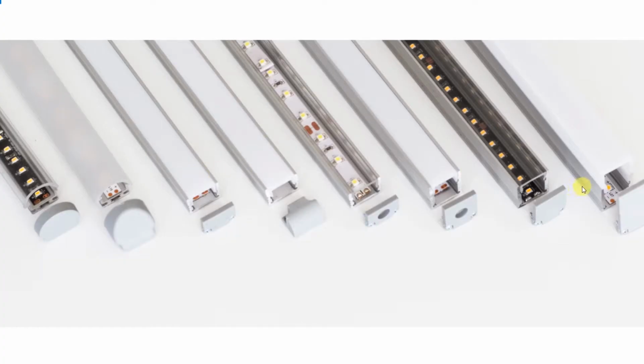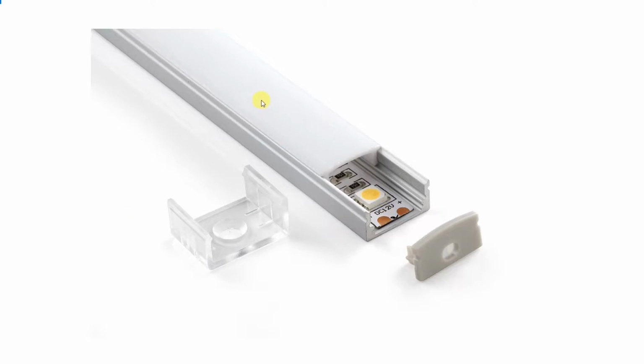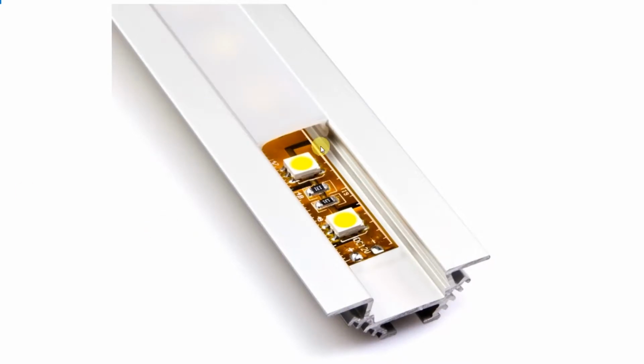There are some examples of LED linear light, and this is the diffuser and this is the LED strip, and this is called the SMD, that means surface mounted device. This is also an example of LED linear light, where this is the LED strip and this is the aluminum profile and this is the diffuser.